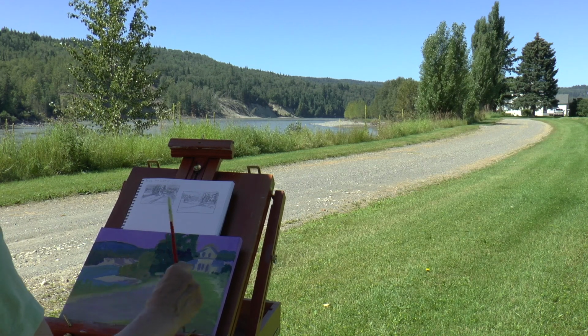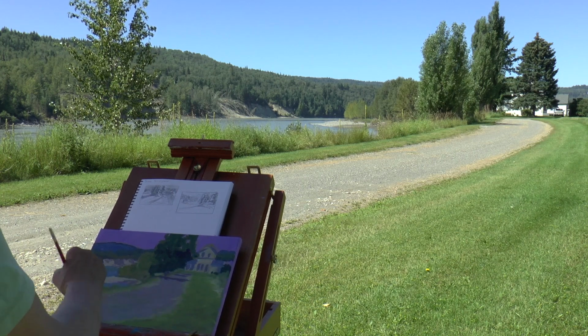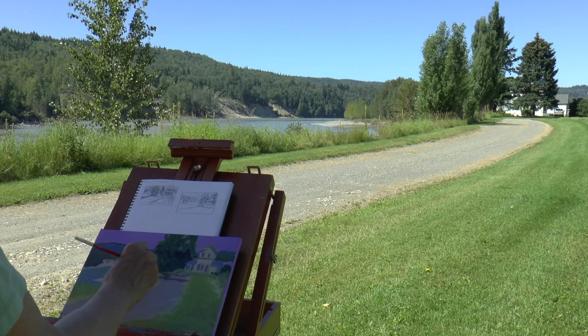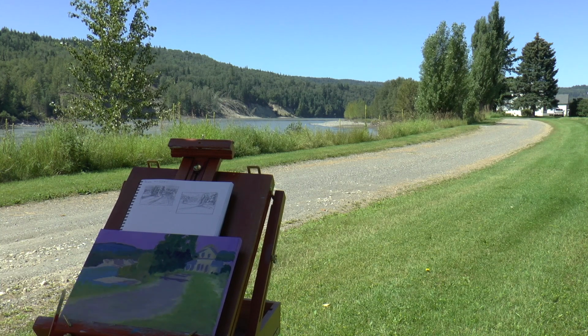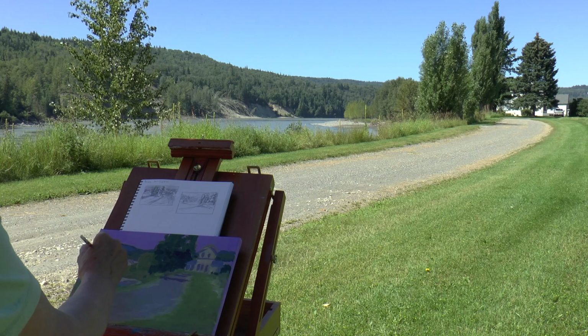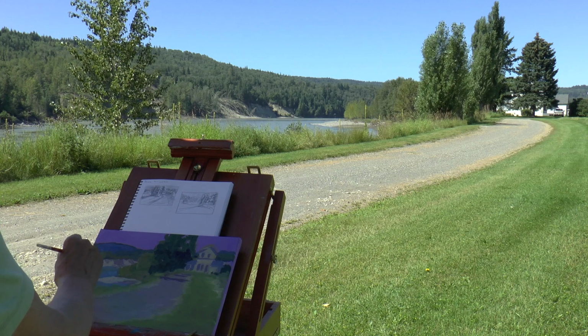And there's a lot of yellow in the grasses, so I've had an underpainting of the darker greens, and then as we come forward, we put in the brighter yellows. And there's probably some undertones of blue and violet in the grasses as well.